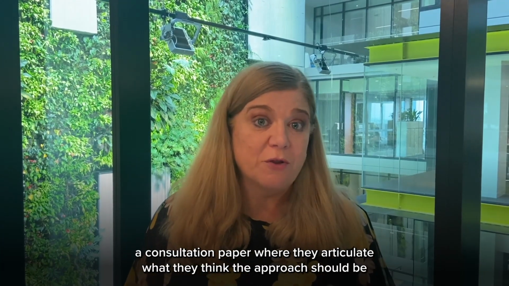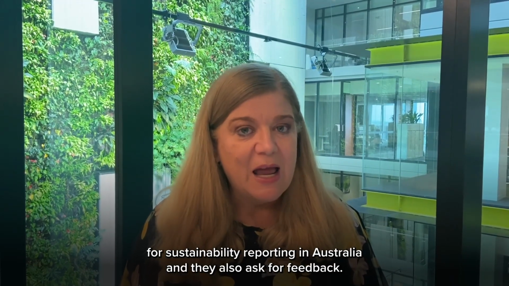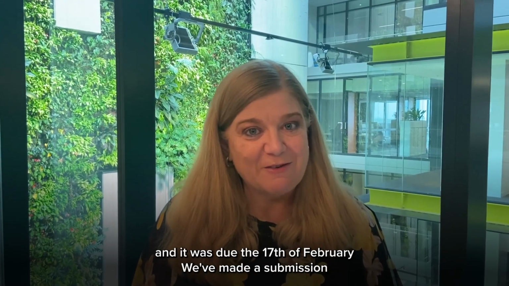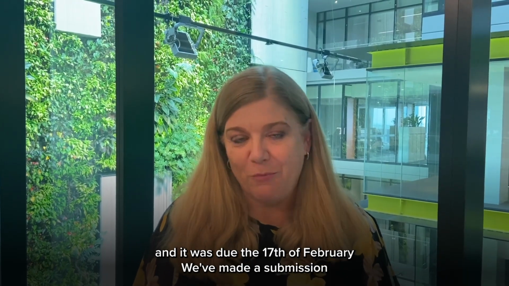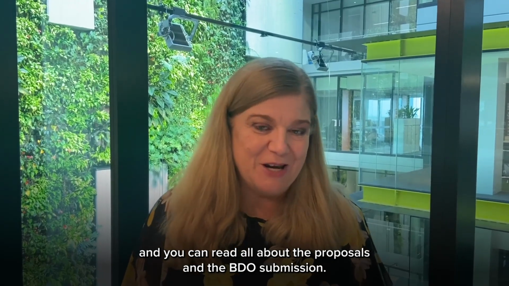And then we also flag that the Australian government have published a consultation paper where they articulate what they think the approach should be for sustainability reporting in Australia, and they also ask for feedback. Now, BDO have submitted a submission, and it was due the 17th of February. We've made a submission, and you can read all about the proposals and the BDO submission.